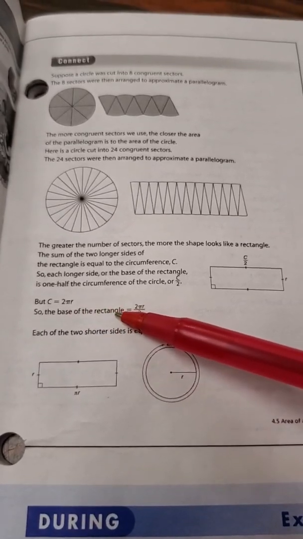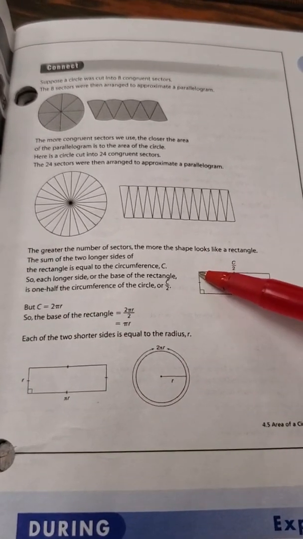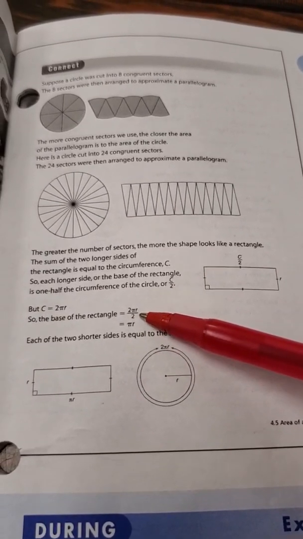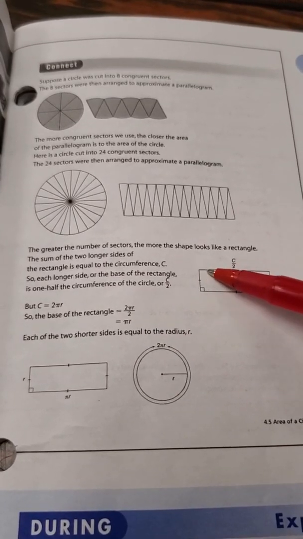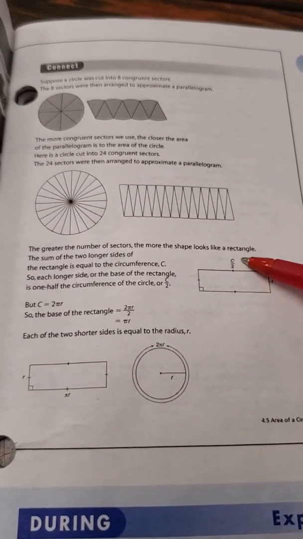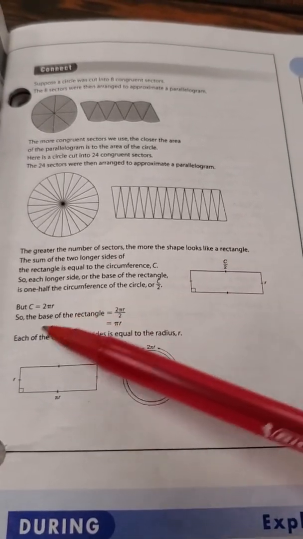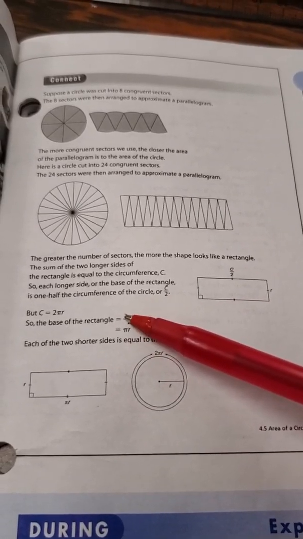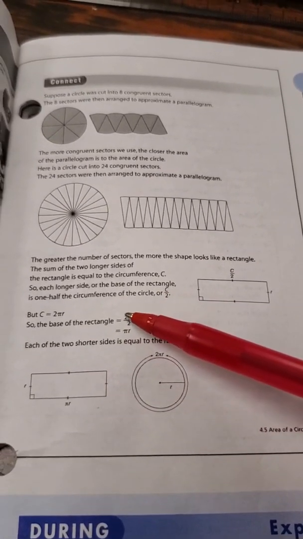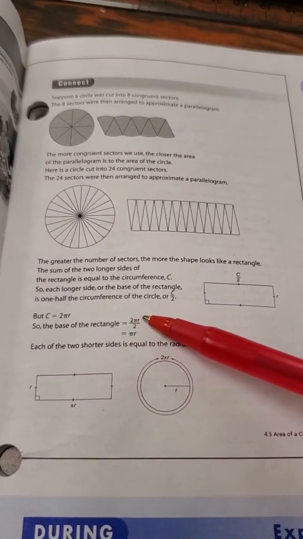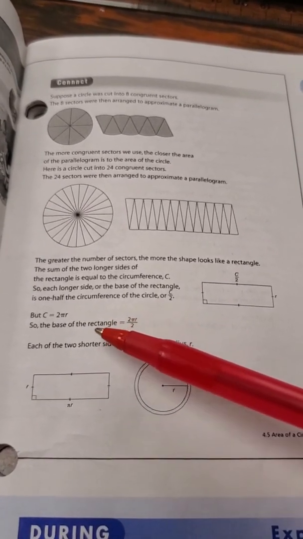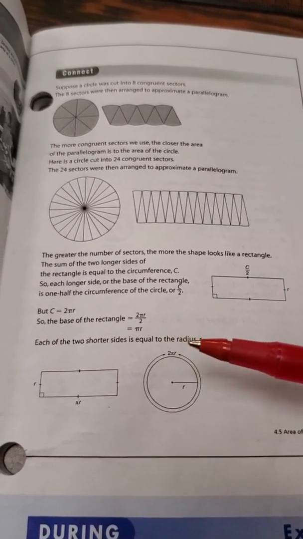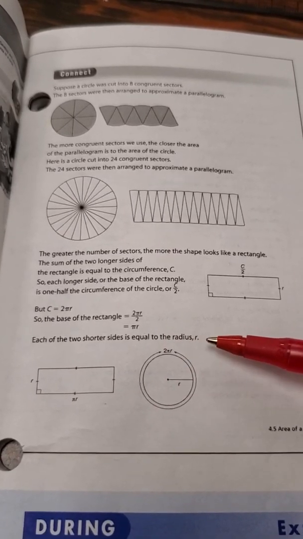So the base of the rectangle equals 2 pi r divided by 2. Okay, so that base, this here, is 2 pi r. Why? Because c is 2 pi r. 2 pi r divided by 2. Now if you take any number, you multiply it by 2 and then you divide it by 2, you're just going to get that same number. So this pi r is all it will be. The base will be pi r. Each of the two shorter sides is equal to the radius r.